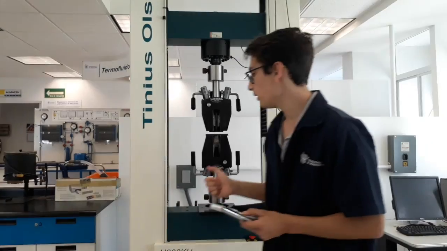Hi, in this practice number 4, we are going to analyze the aluminum 6061 and the 1018 steel. We are going to use the universal machine in order to calculate the elasticity of these two materials. We are going to calculate some data, and after that we are going to compare them with the ASTM information of the book, and finally calculate the error percentage between the calculated data and the book information.